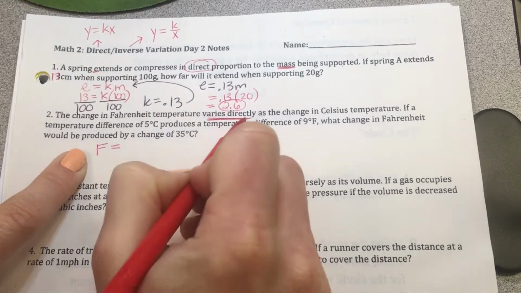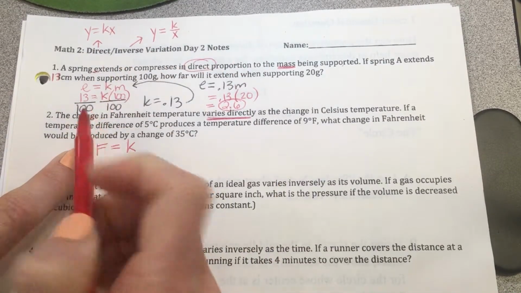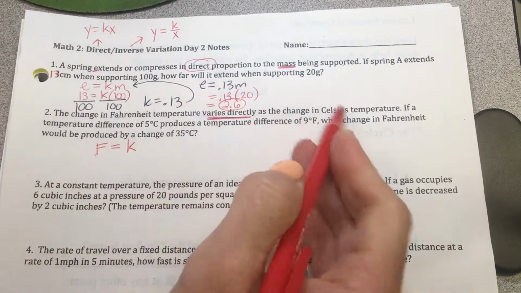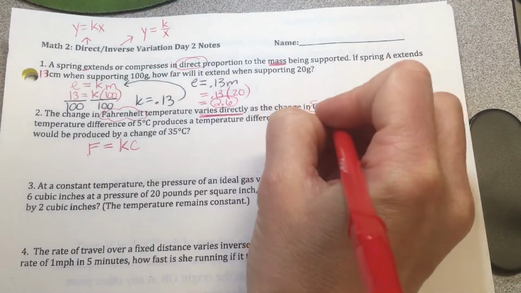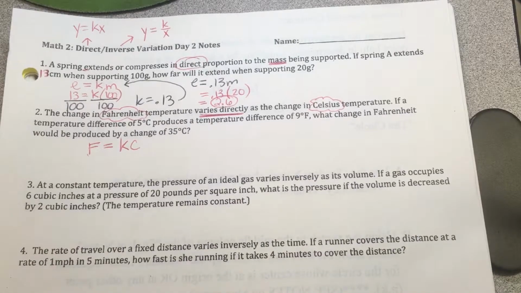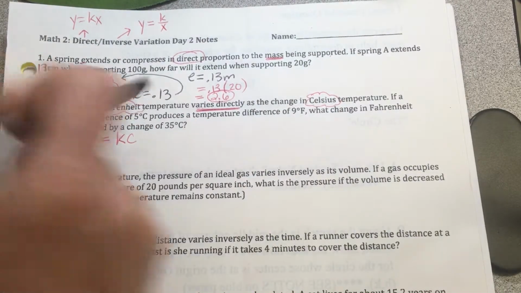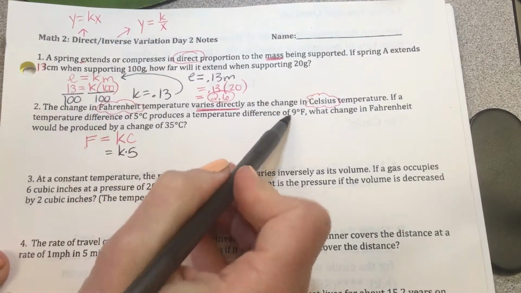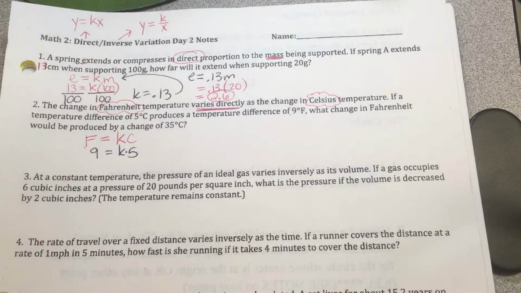And then varies directly. If I look back up at my formula, what letter comes next? K. And then instead of putting X, what am I comparing Fahrenheit to? Celsius. That's my other variable. So Fahrenheit and Celsius are your two variables. The first number they give you is 5 degrees Celsius, so 5 goes in for C. And then 9 degrees Fahrenheit, so 9 goes in for F.